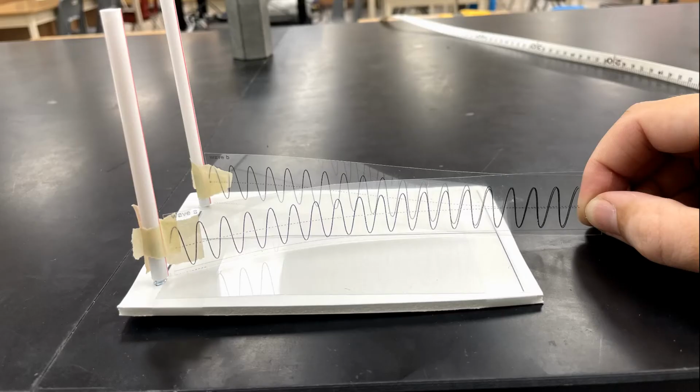Young's double-slit experiment demonstrates wave interference. When two identical waves in phase pass through two slits, they meet and interfere at different locations on a screen. In the center, both waves travel the same distance and therefore meet up in phase and interfere constructively to produce a bright spot.